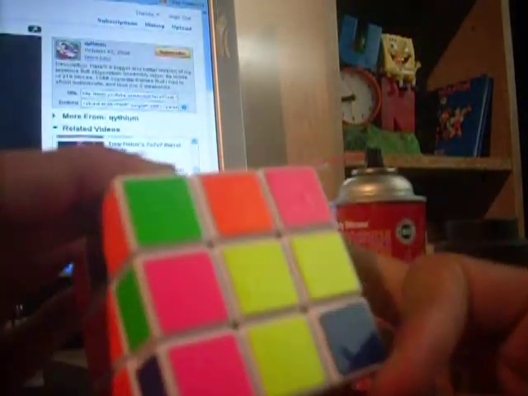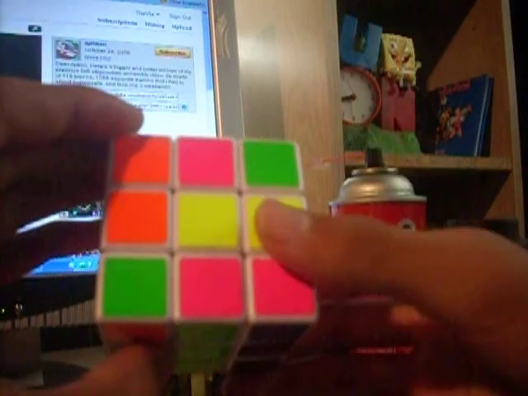Okay? So the algorithm is the U moves the edge from here to here. Right? See that? U, R. The R moves the corner up here. Pink, green corner. UI separates the corner and moves it back here along with the edge. So when you do RI, the edge and the corner are paired up.